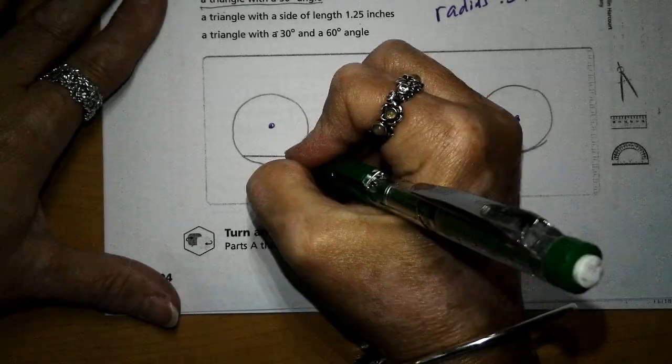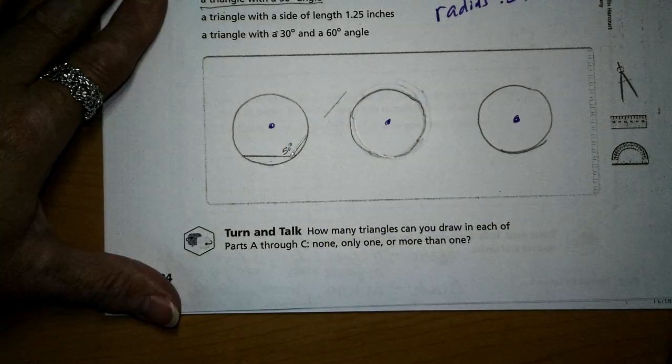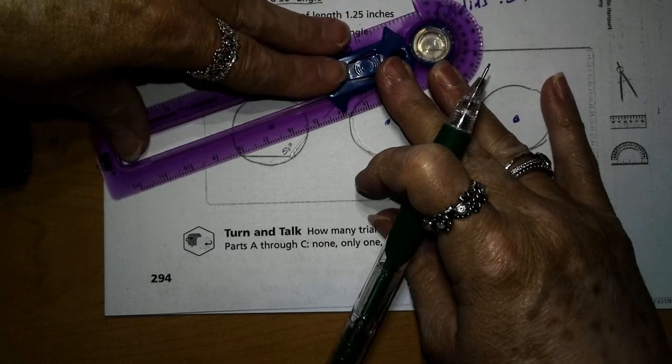So this is my angle. And so now I just connect the other 2 points.